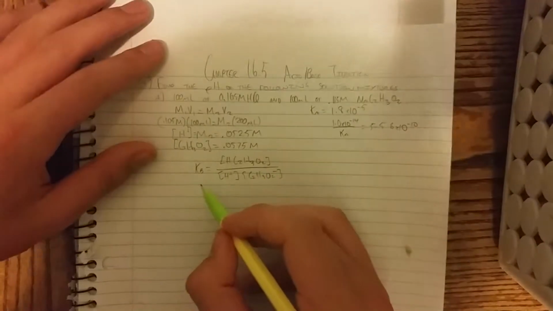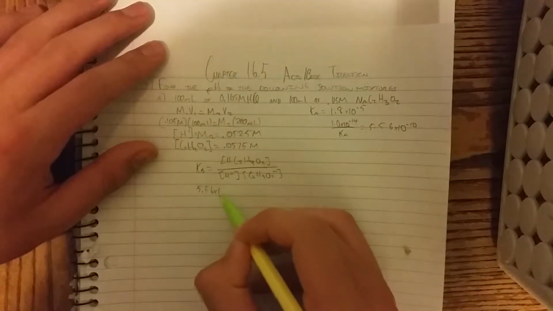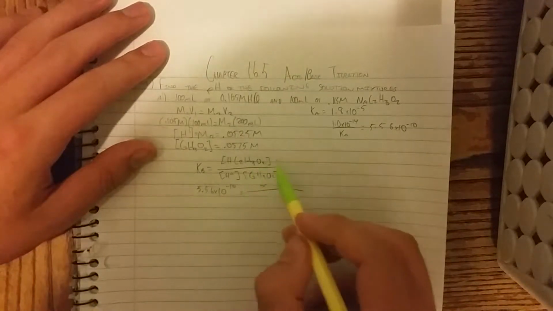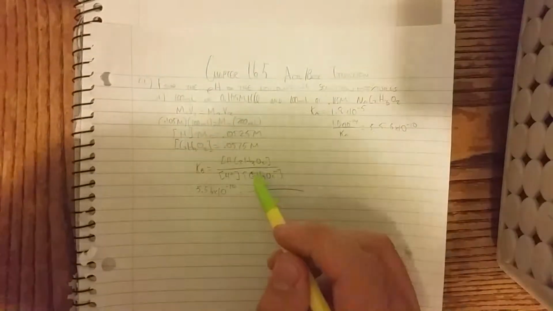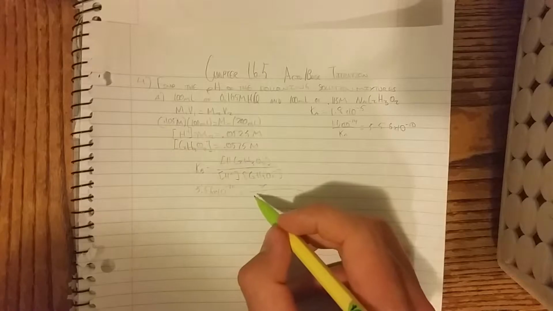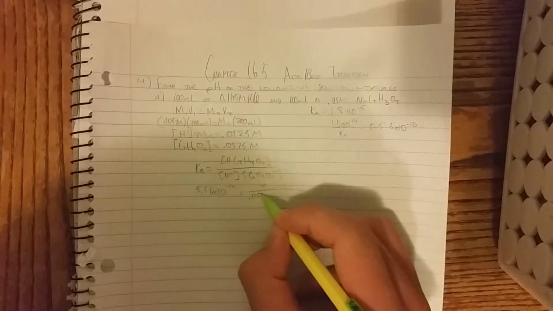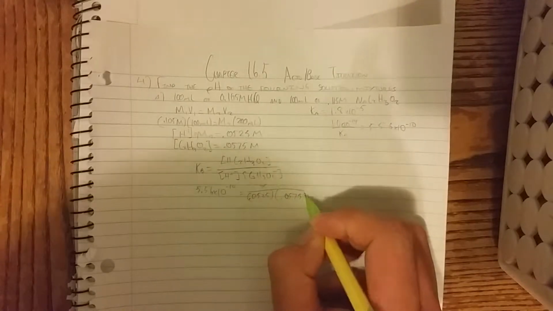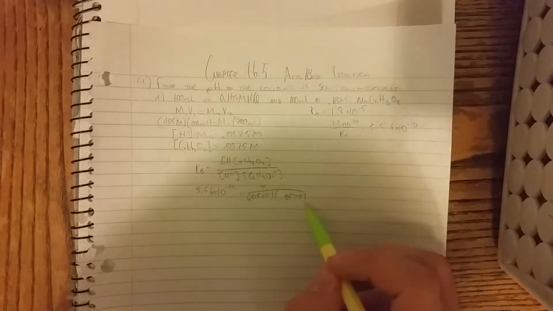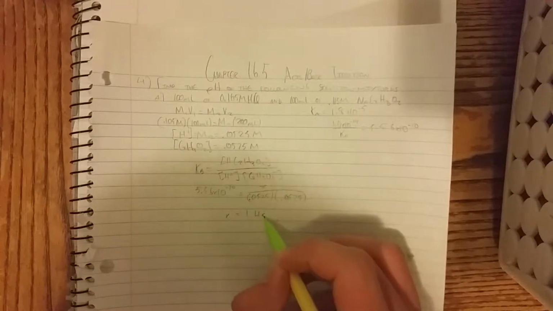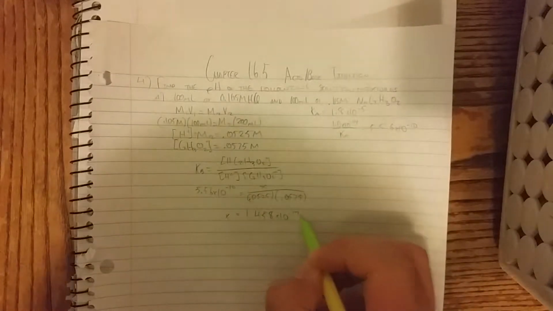Then we plug things in. We get 5.56 times 10 to the negative 10th equals X, which is the concentration for the HC2H3O2, our unknown, over your H plus concentration, which is 0.0525, times 0.0575. You don't have to write in a minus X here because X is going to be so small that it's not going to affect it. When you solve for X, you get X equals 1.458 times 10 to the negative 12th.